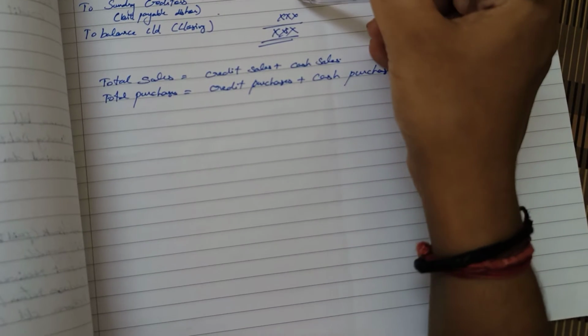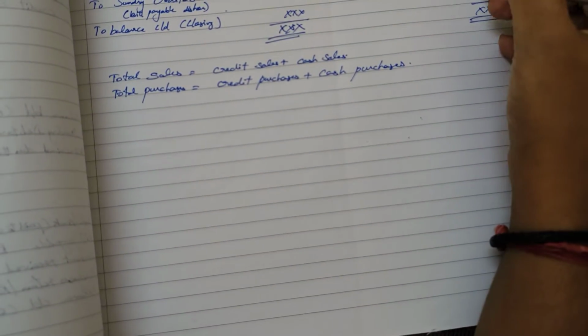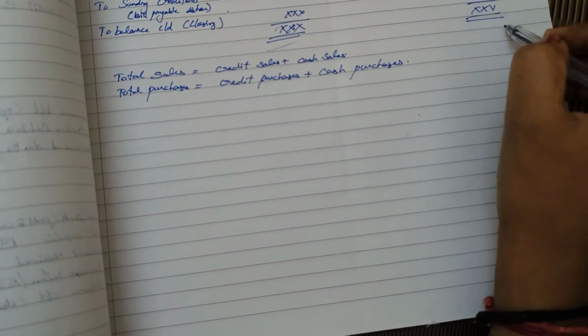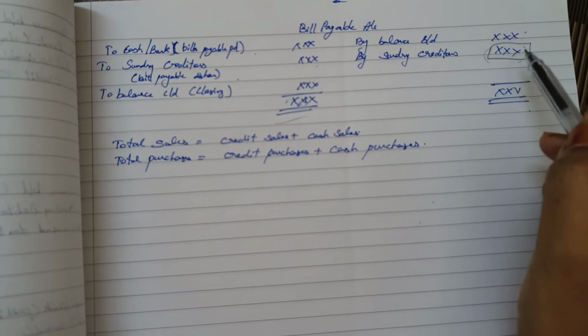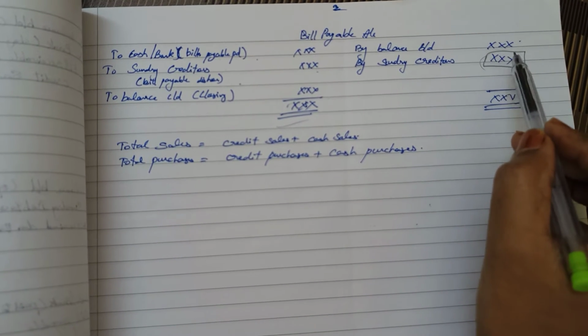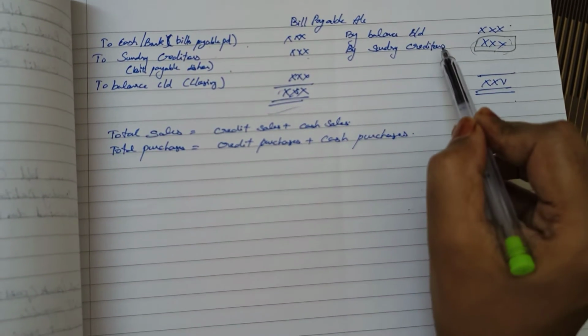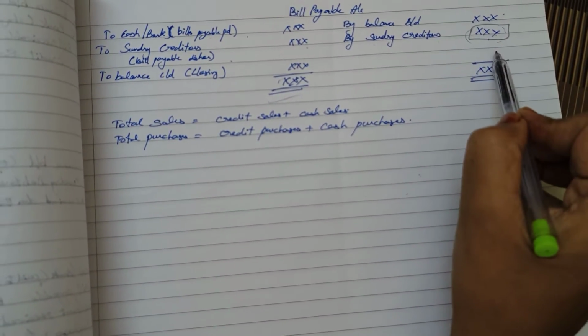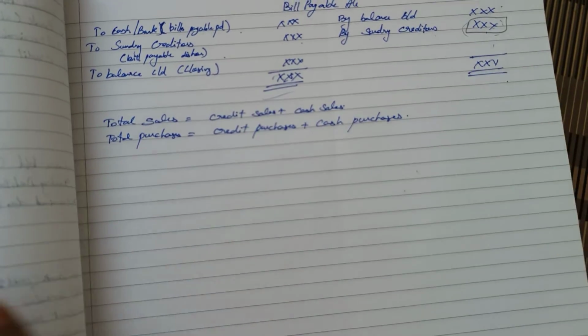If it is there, you will post it and find the balance. You first tally the bills payable and find out the balance in the bills payable account, and you will transfer that balance to sundry creditors. So first you will do this, find the balance and immediately post.